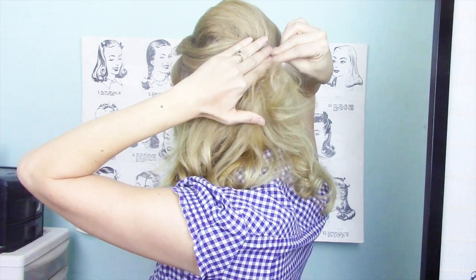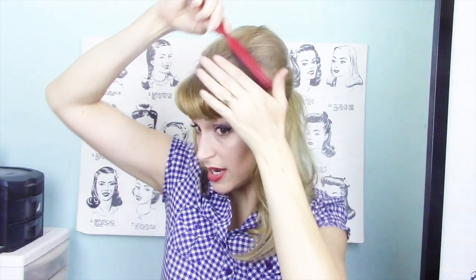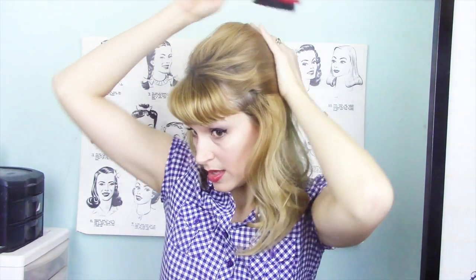And then doing a couple of cross-shaped bobby pins right there to keep it in place. And then I'm going to take my brush here, the natural bristle brush, and I'm just going to go over the top. Just kind of spread it out and make sure it's all nice and even and very bouffant-y.